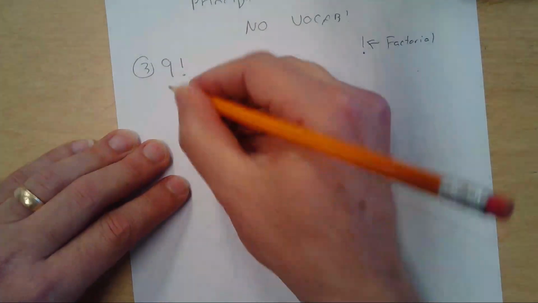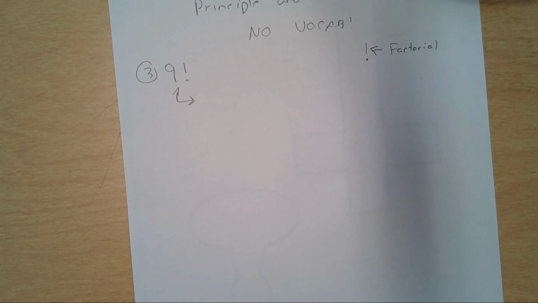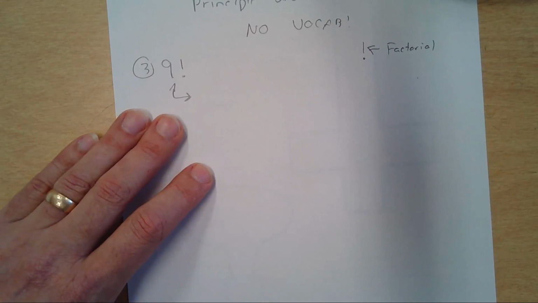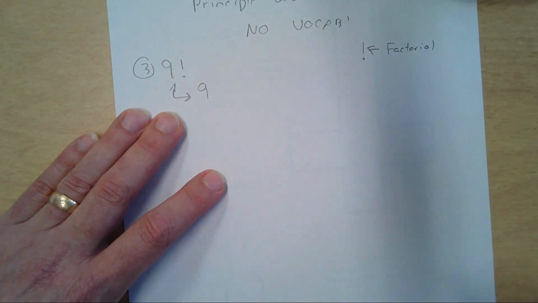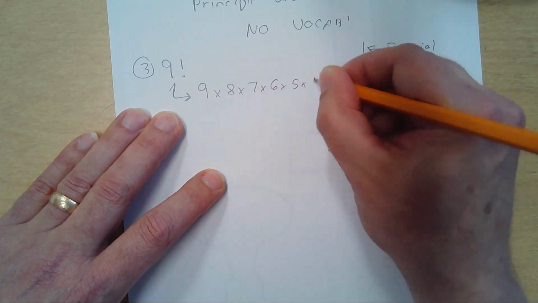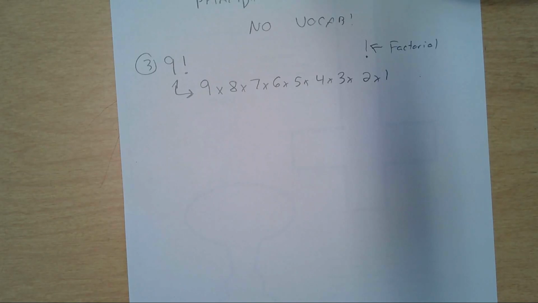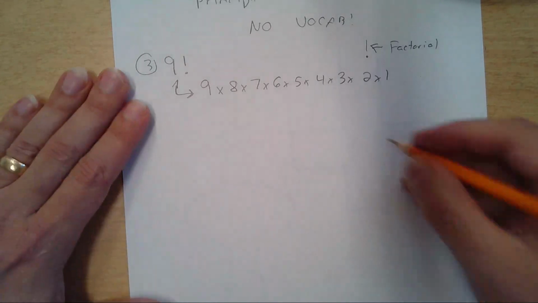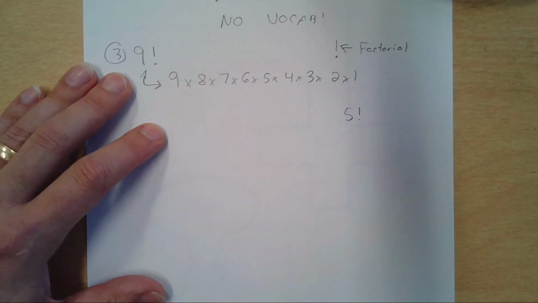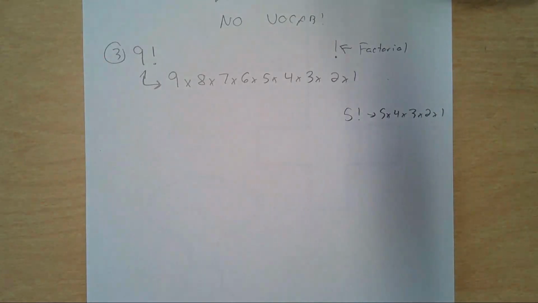So what this represents here, when you see this symbol, this 9 with that X, it's basically an exclamation point, right? But what that means is this. Instead of writing all this out, it means 9 times 8 times 7 times 6 times 5 times 4 times 3 times 2, all the way down to times 1. And regardless of what the symbol is here, it always ends in times 1. So if I had, for example, 5 factorial, well, that's basically just 5 times 4 times 3 times 2 times 1. Okay?